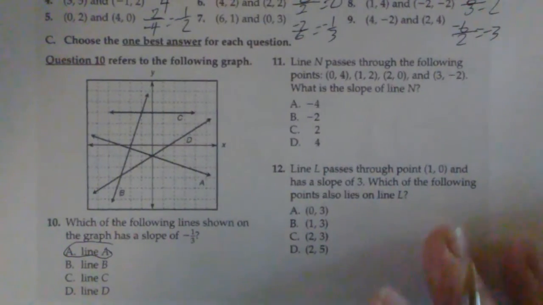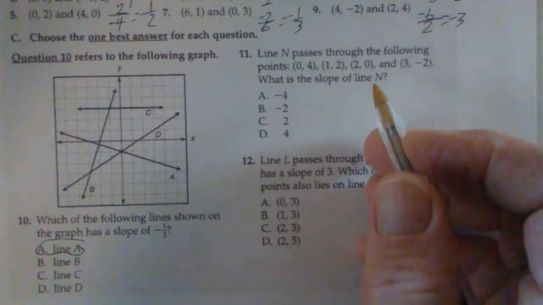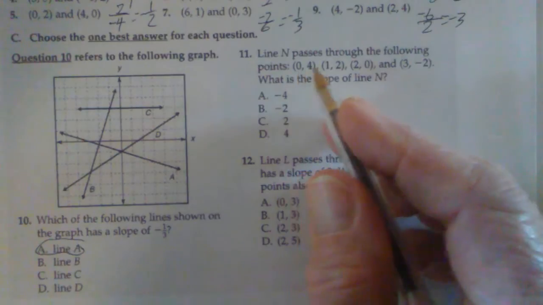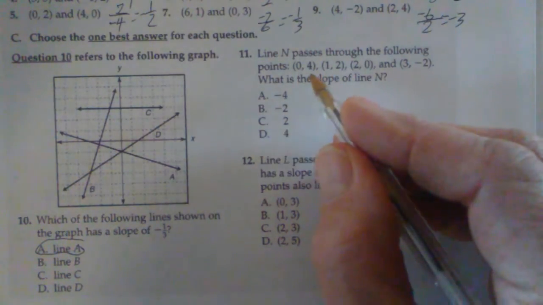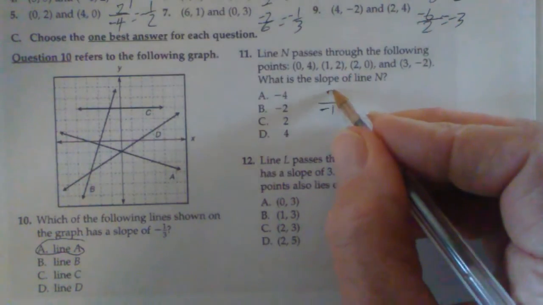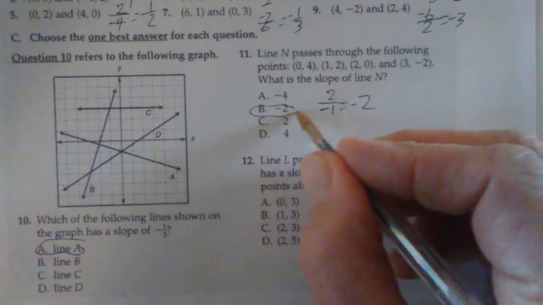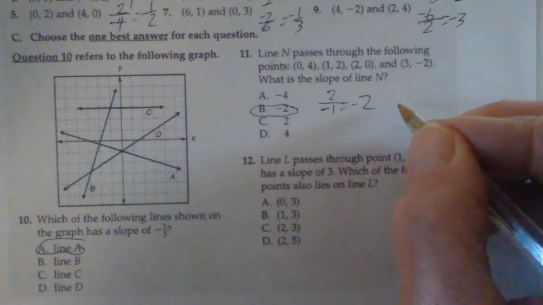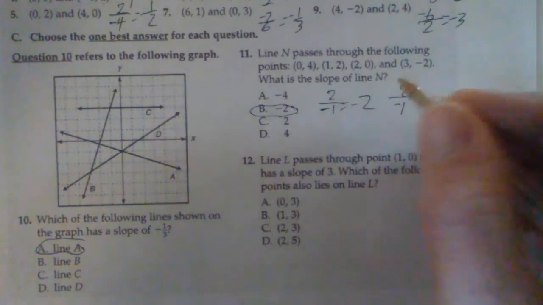Number 11. Line N passes through the following points. What is the slope of line N? Well, you only need 2 points to find the slope. Let's start with the first 2. 0 minus 1 is negative 1. 4 minus 2 is 2. That's equal to negative 2. There it is. If you had taken another one, let's try this one. 1 minus 2, negative 1. 2 minus 0, 2. Same thing, negative 2.